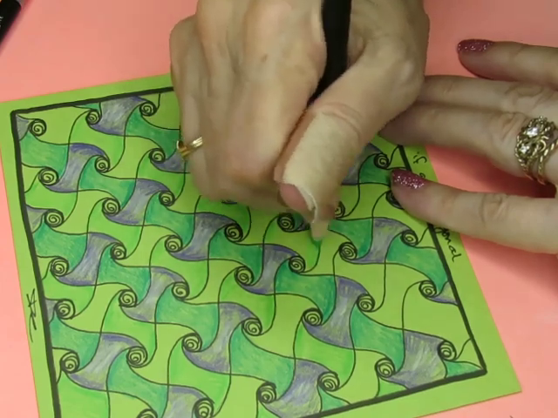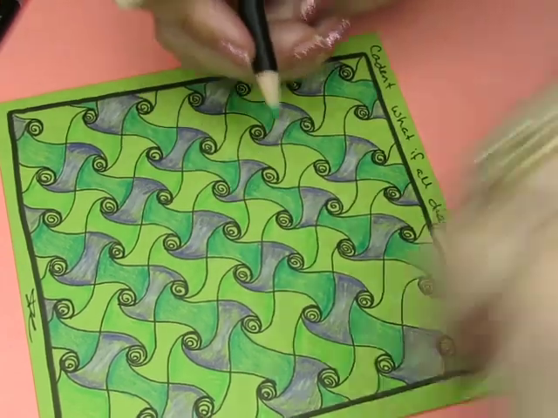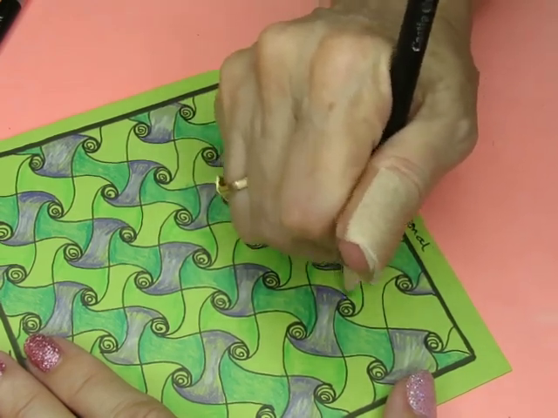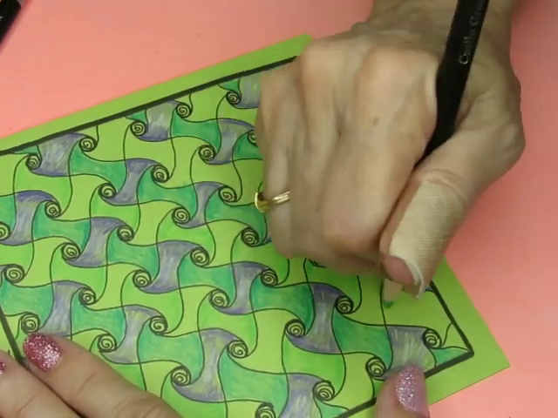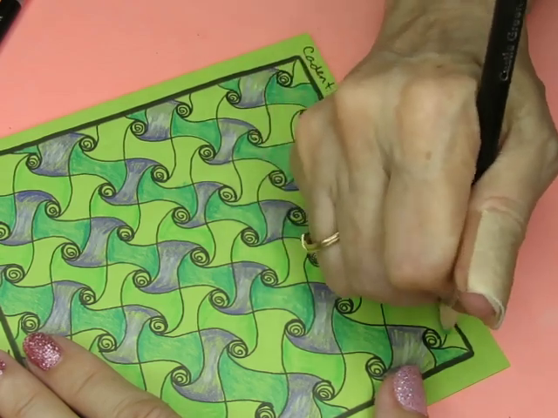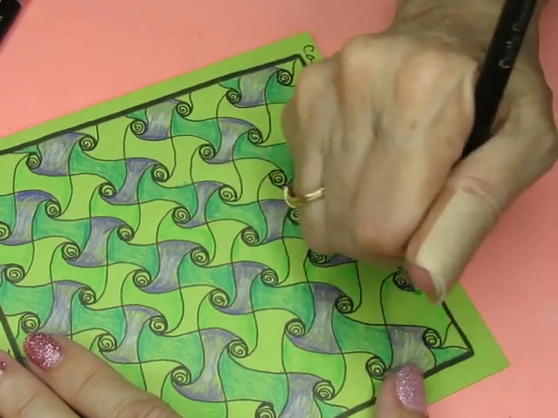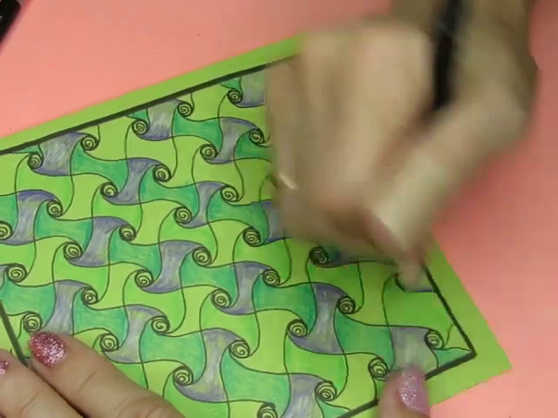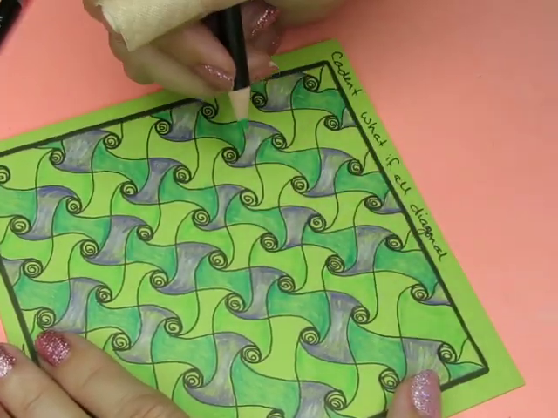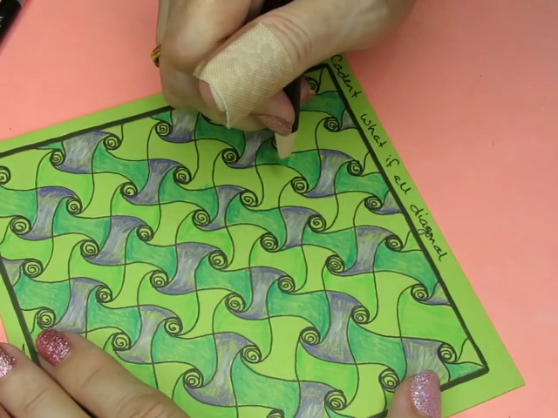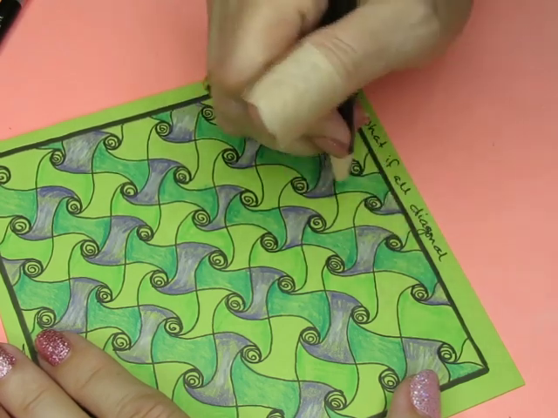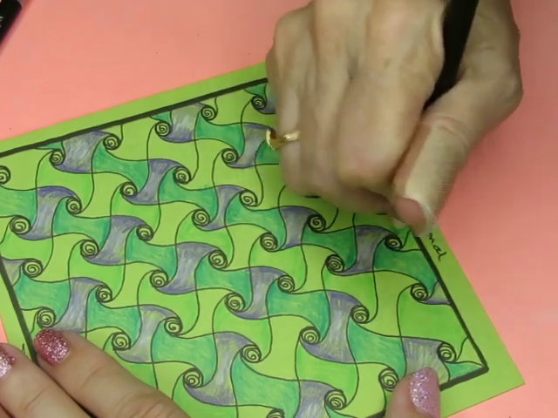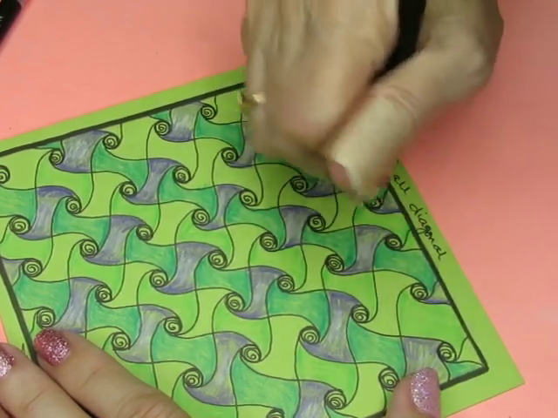My coloring's getting sloppier the longer I go. I'm not a colorist. Do I like color? Yes. Do I love to see color? Yes. Do I love to sit down and color? Not particularly. I will. But it doesn't seem to be the thing I really love to do, which is interesting to me. I just put that green in the wrong spot.